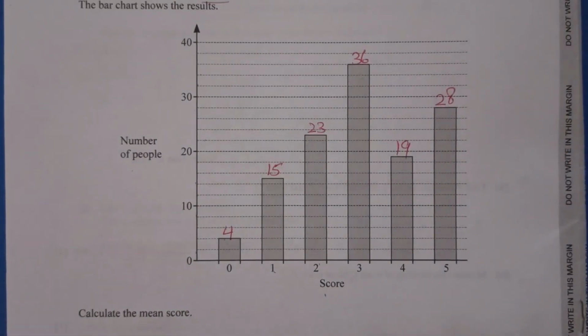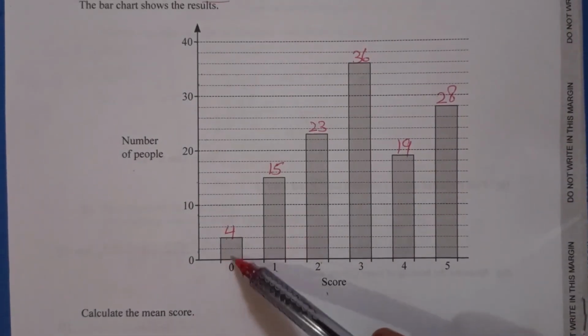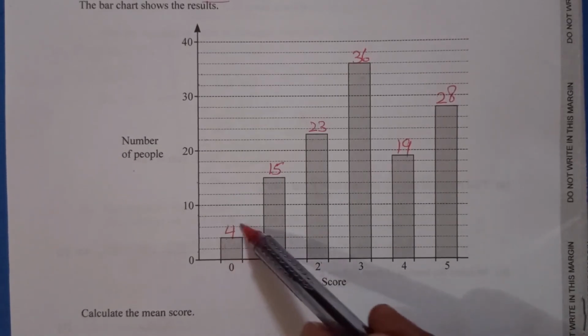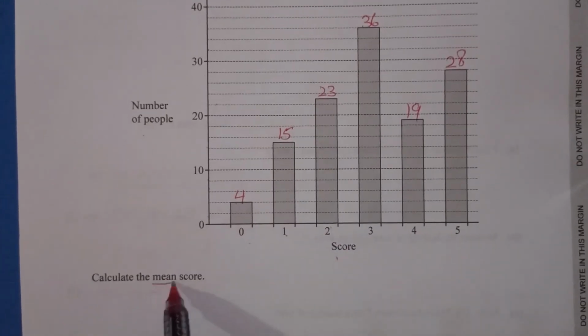Okay, I hope you understood what I did here. So this is the score given by people, like 0, 1, 2, 3, 4. So 4 people give score 0. Now calculate the mean.